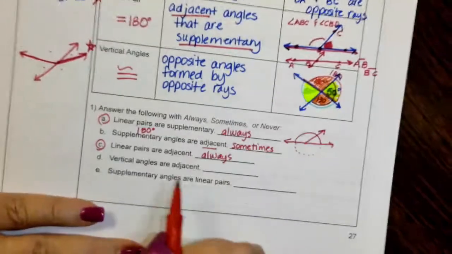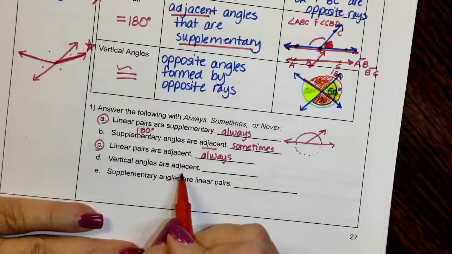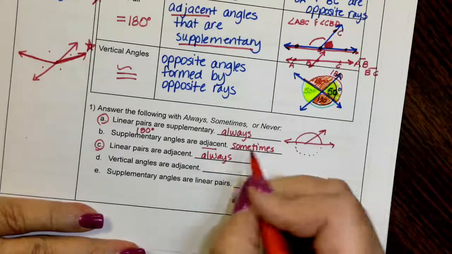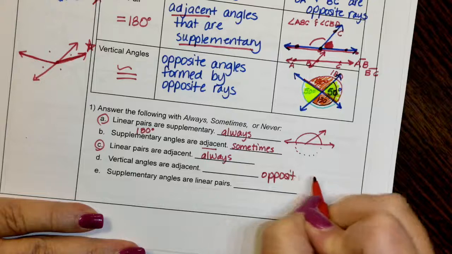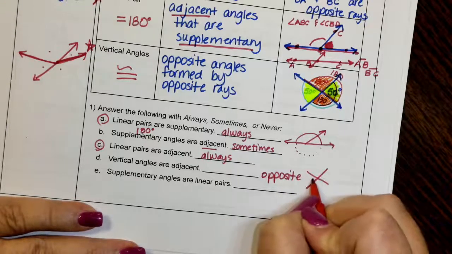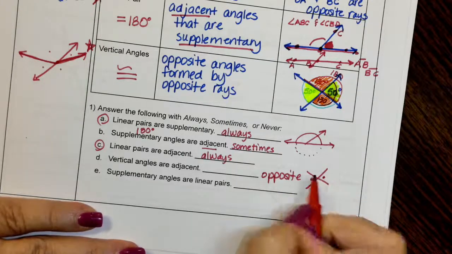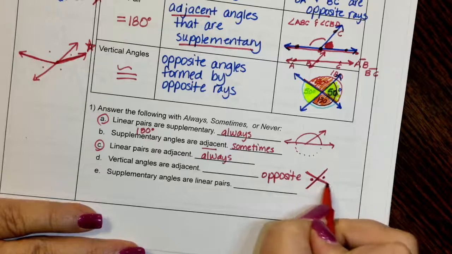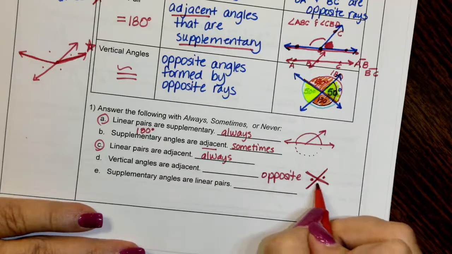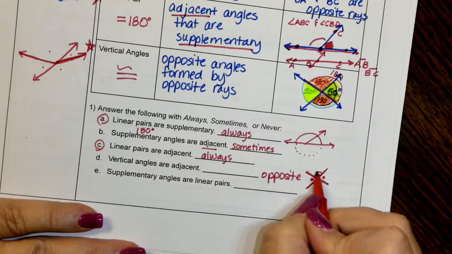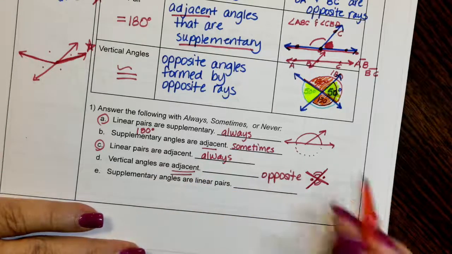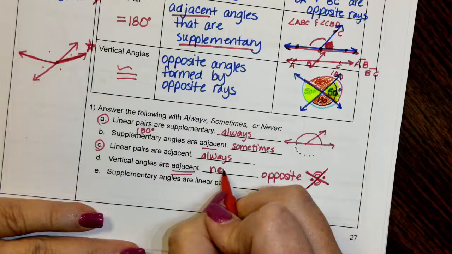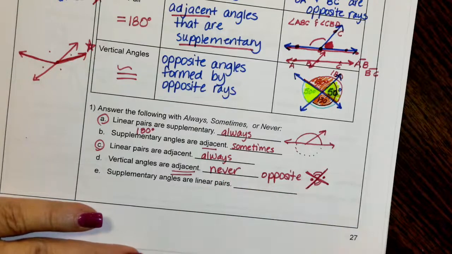Vertical angles are adjacent. Well, adjacent means side by side. Vertical angles are opposite, right? Vertical angles are opposite. They are these pieces. They kind of form those back-to-back V's. See, we've got these V's here. So those are vertical. These two are vertical. And so vertical angles are not adjacent. They're never adjacent. They are always opposite of each other.